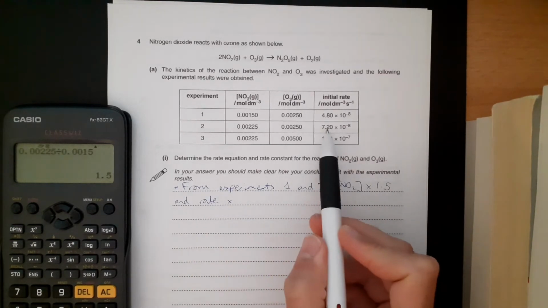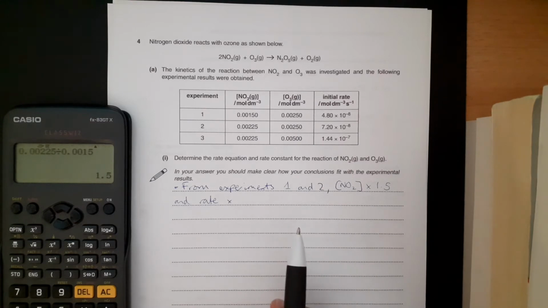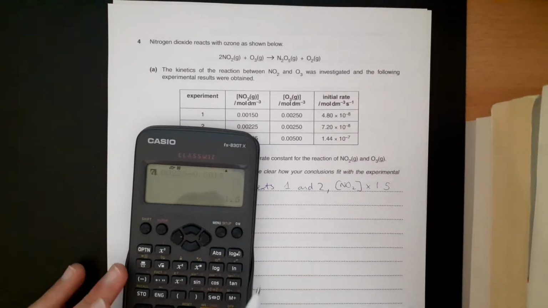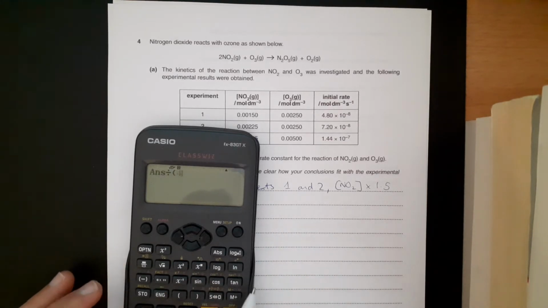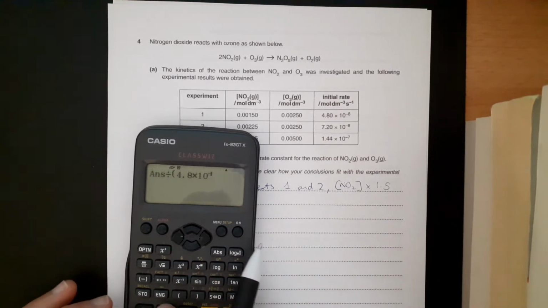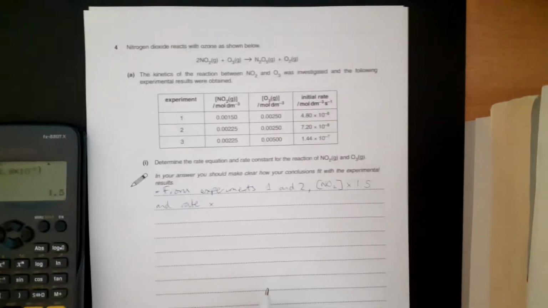And so we're going to do the same thing here. We're going to divide the rate in the second experiment by the rate in the first experiment. Okay. So we're going to say 7.2 times 10 to the power of minus 8 divided by 4.8 times 10 to the power of minus 8. And that also comes out as 1.5.